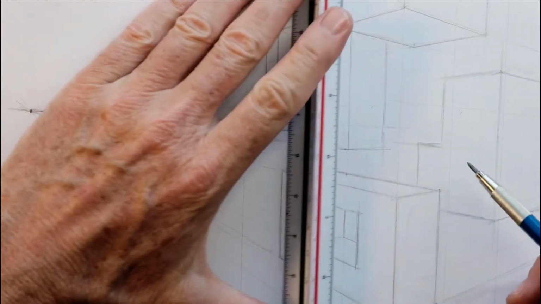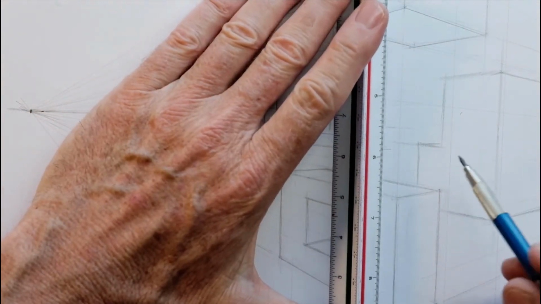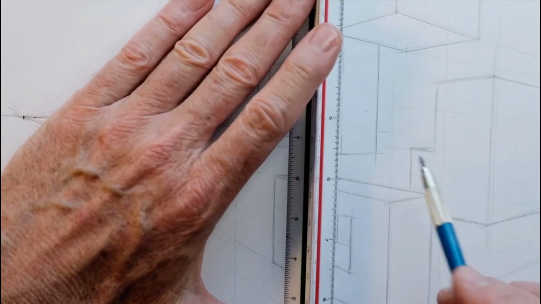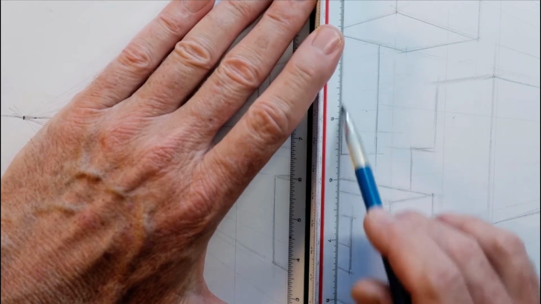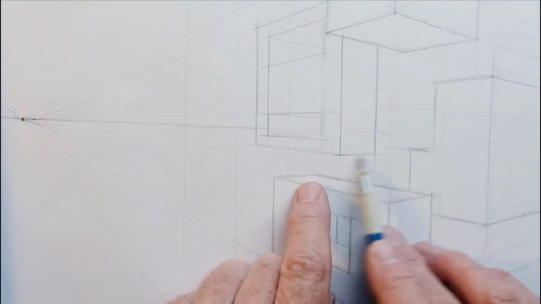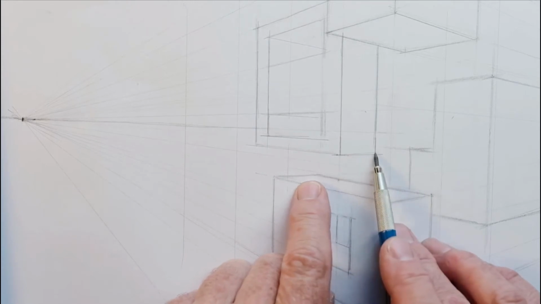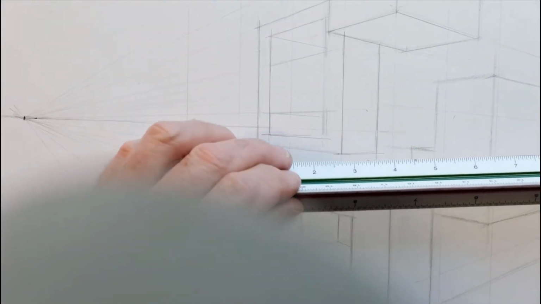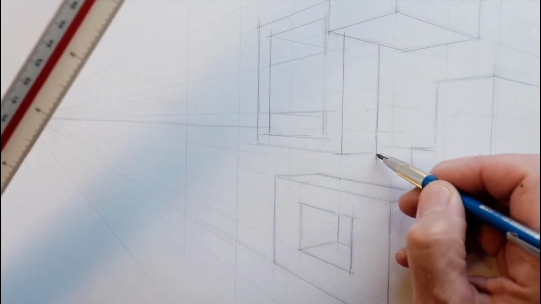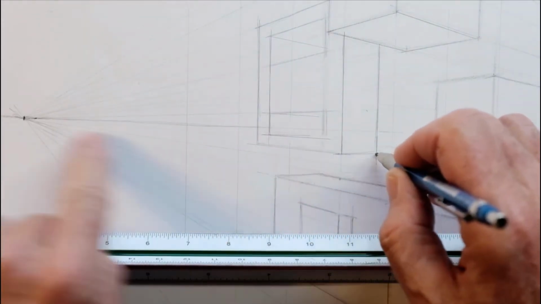Now we want to build in the depth of that box. So the depth of the box is shown here. See, that's the depth right there, isn't it? So if we make sure we've got that line correct, which we have, then I can draw one from here back along to here.